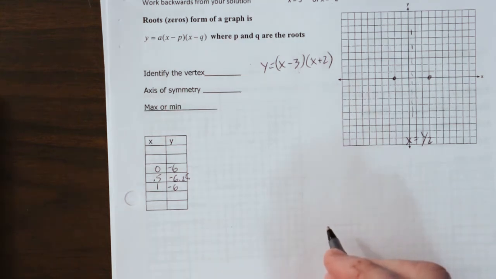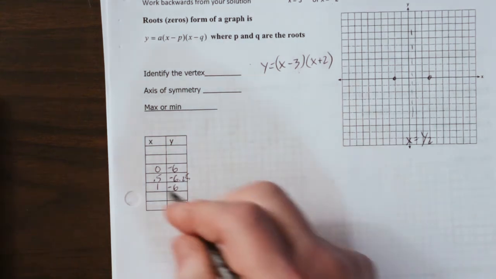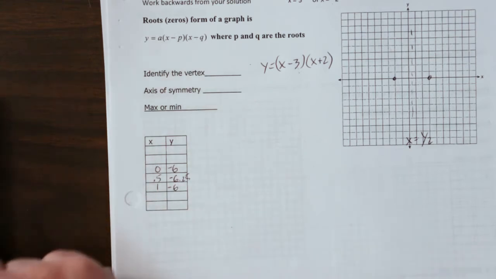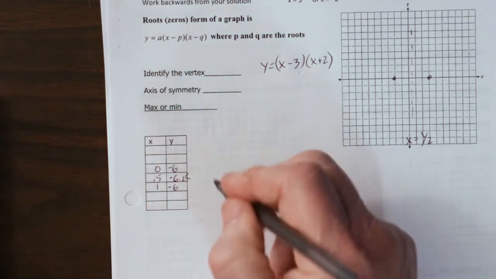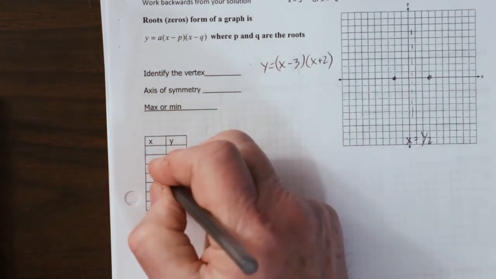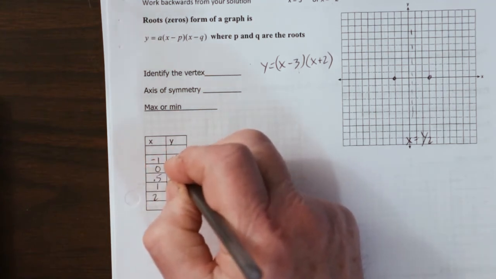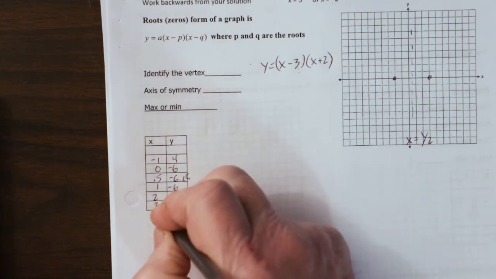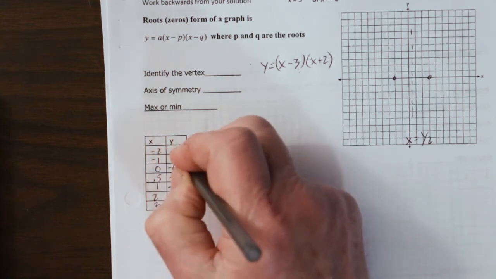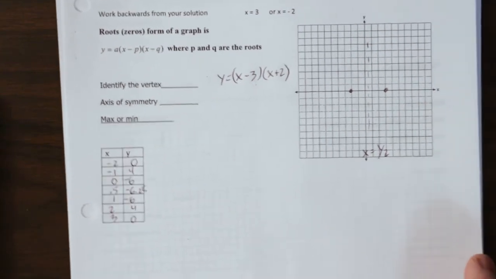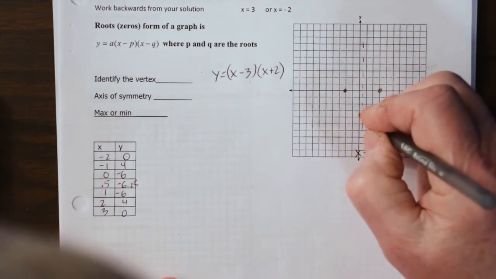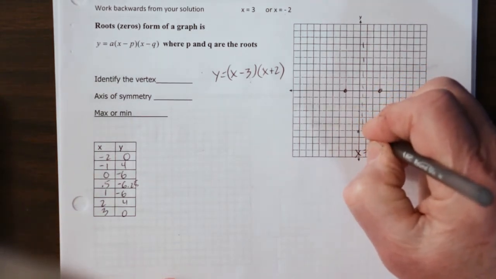And then when I do negative 2, no, 2 is at 4. Means that negative 1 will be at 4. And then we have 3 is at 0 and negative 2 is at 0.